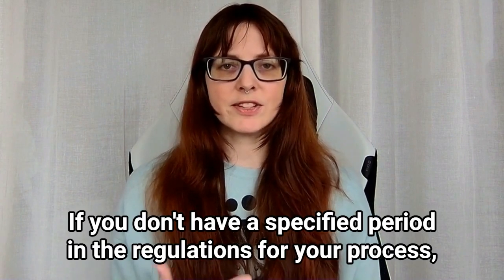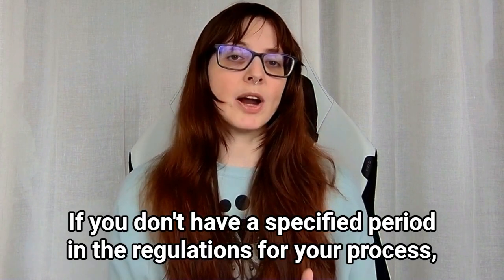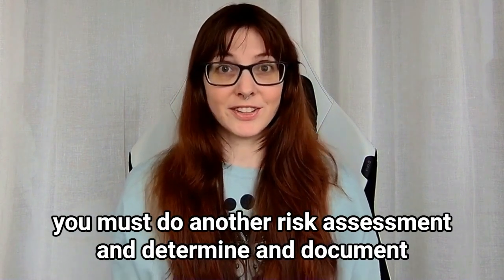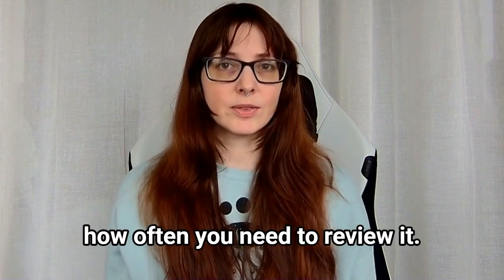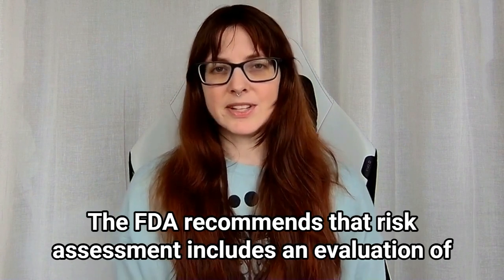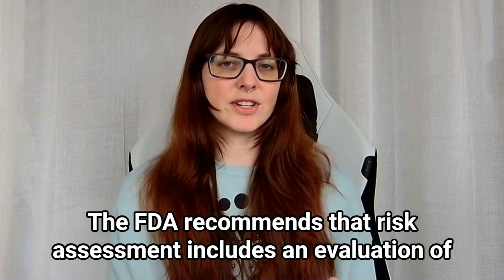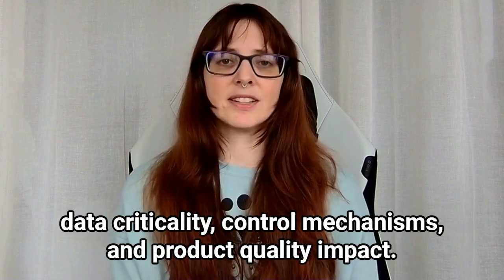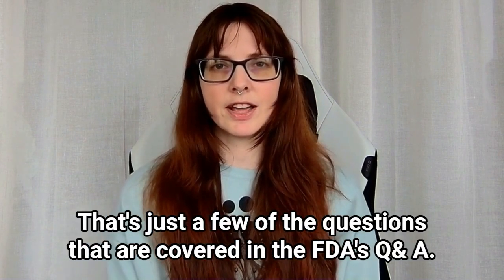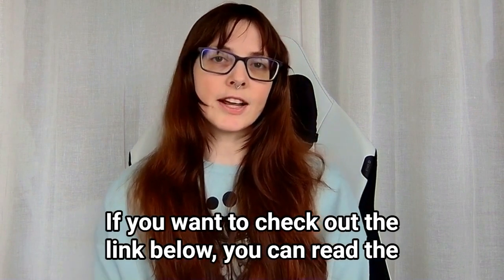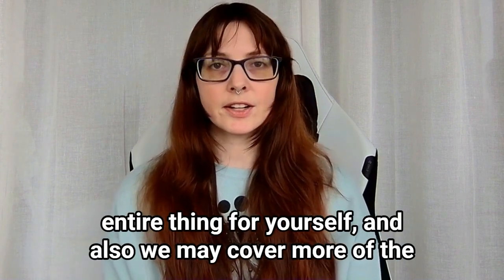If you don't have a specified period in the regulations for your process, you must do another risk assessment and determine and document how often you need to review it. The FDA recommends that the risk assessment includes an evaluation of data criticality, control mechanisms, and product quality impact. That's just a few of the questions that are covered in the FDA's Q&A. If you want to check out the link below, you can read the entire thing for yourself.